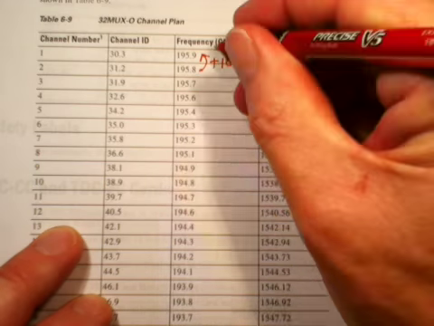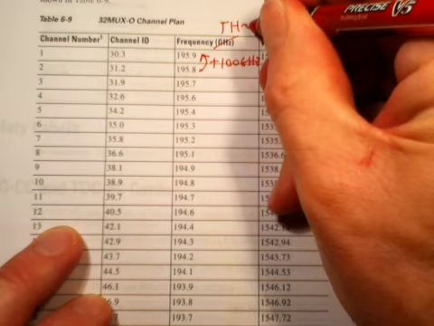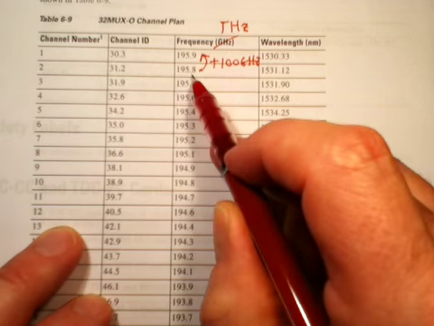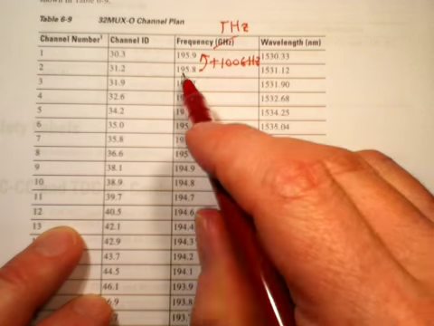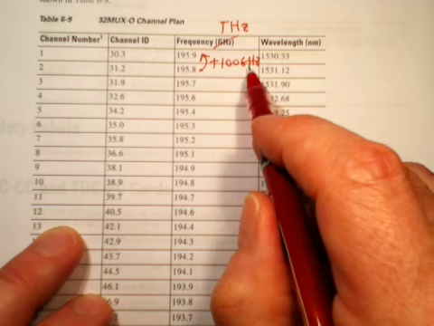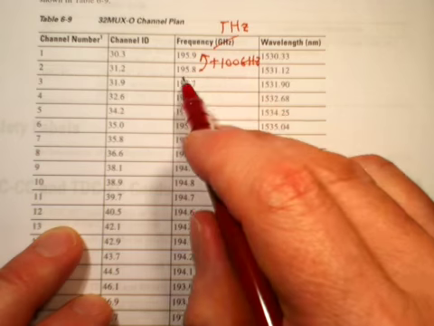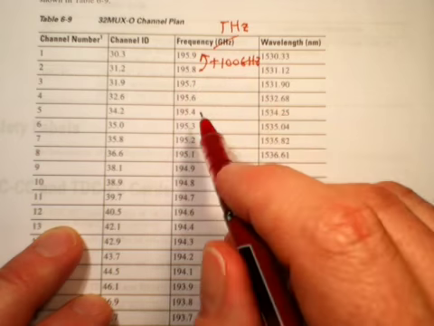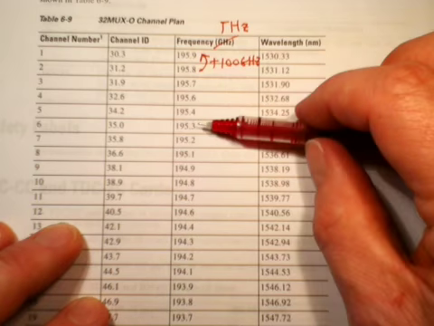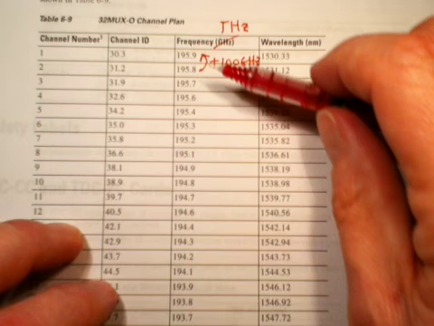This is mislabeled. This is supposed to be terahertz. This is 195.9 terahertz and not 195.8. If you add 100 gigahertz, which is 1/10 of a terahertz, you'll go from 195.8 up to 195.9.